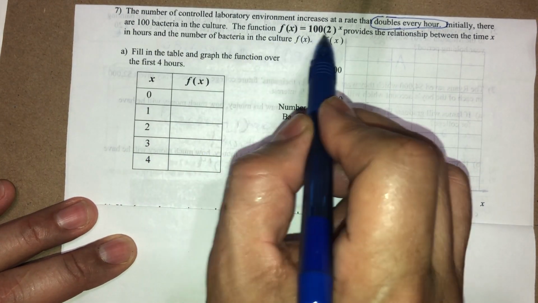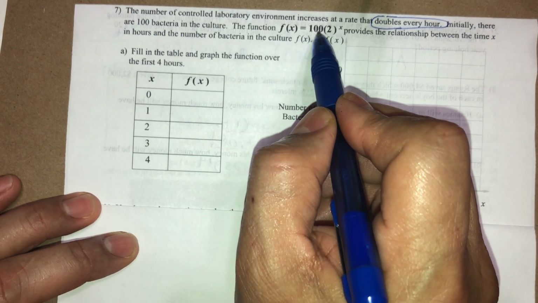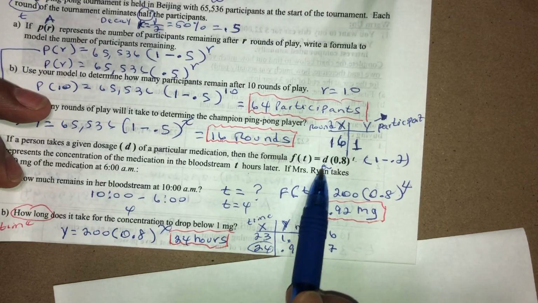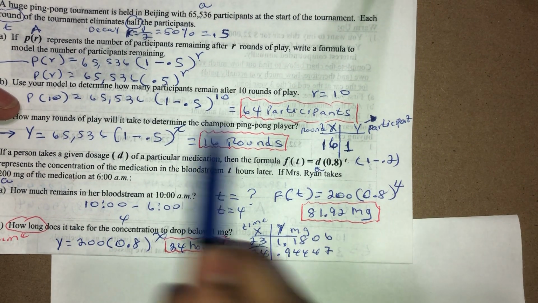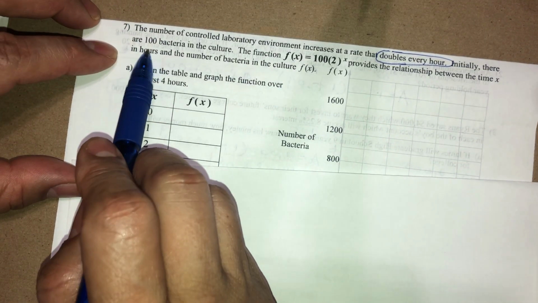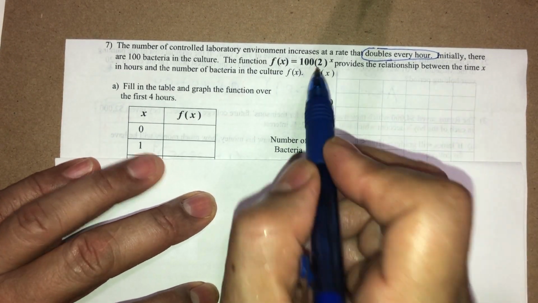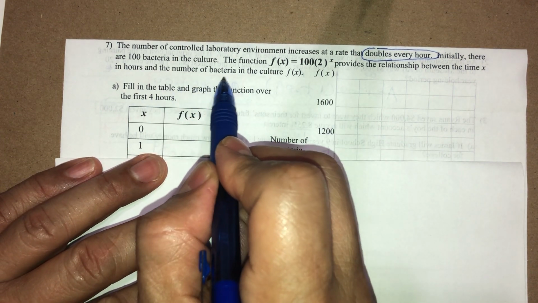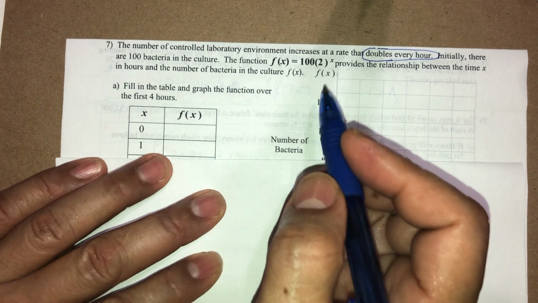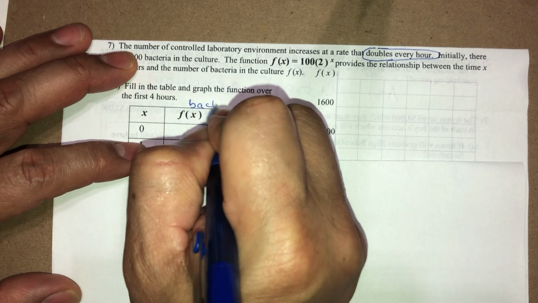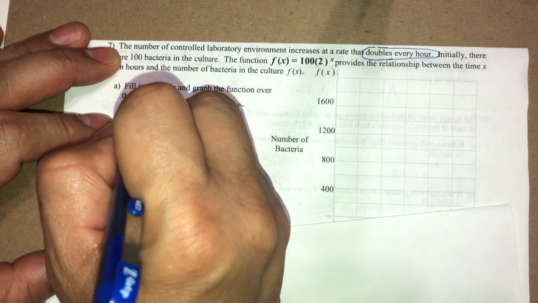The function, okay, they give you the formula already, but look, this time they give you the initial amount here. In the one before, they did not give it to you. They just gave you D, so you had to find D in the problem. Here, they already gave it to you, in the problem and in the equation. So it's easier. That provides the relationship between the time x, so that's about time, and the number of bacteria in the culture. Okay, so f of x means the bacteria, just for you to know, and this is your hours.